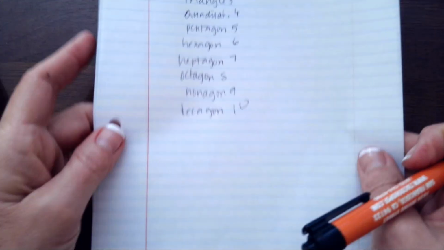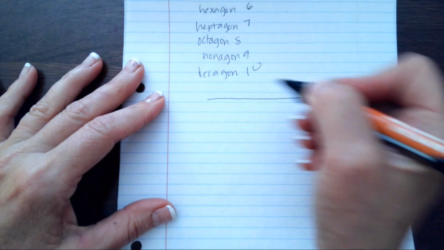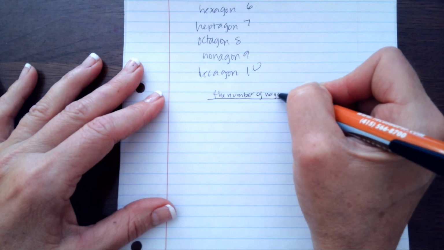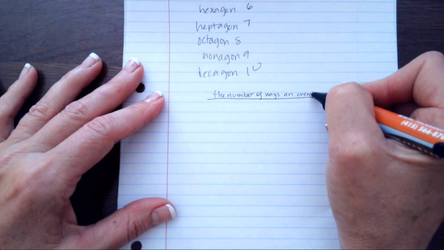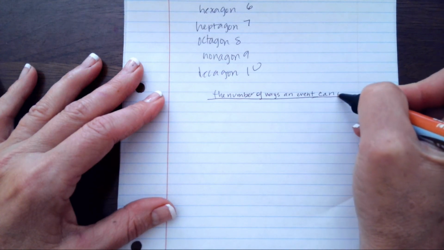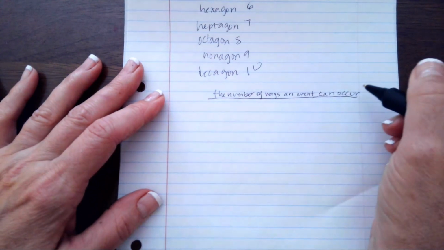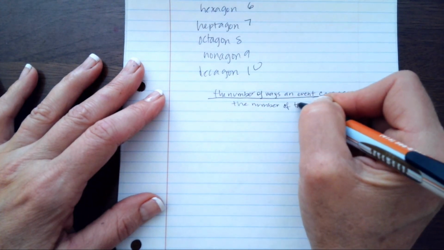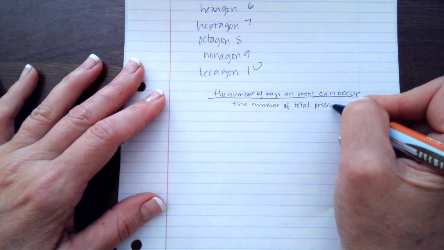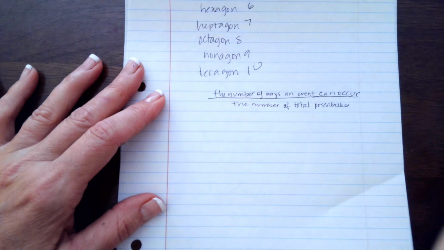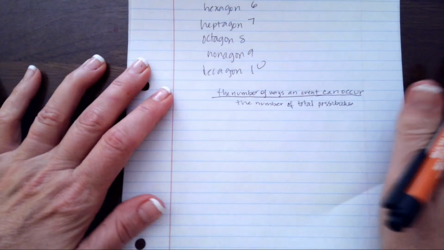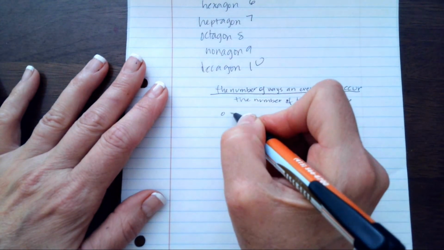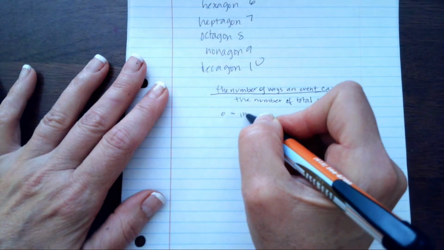Okay, a probability of something happening is the number of ways an event can occur over the number of total possibilities. So, probability refers to the likelihood that an event will occur. A probability of 0 means it has no chance, so it is an impossibility.